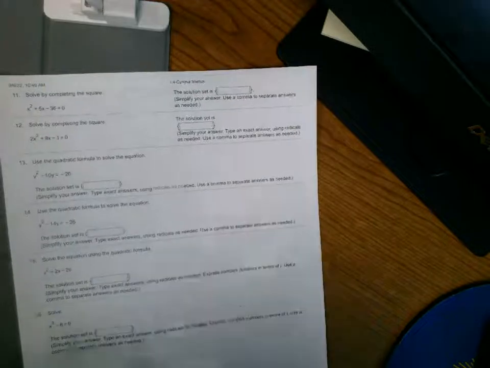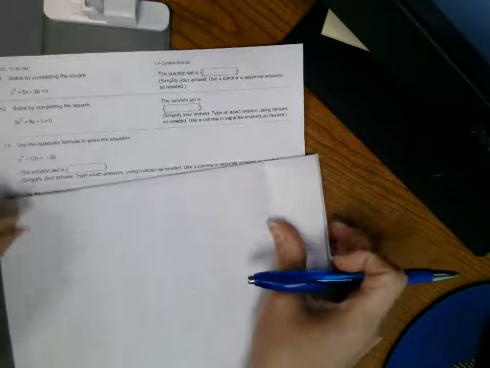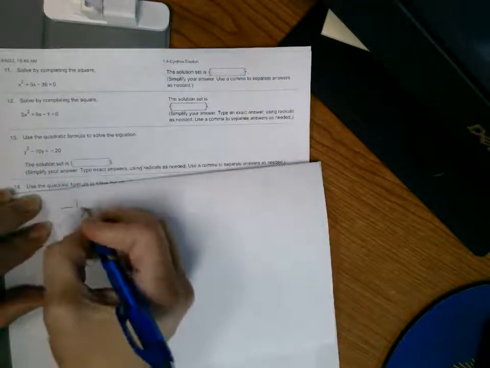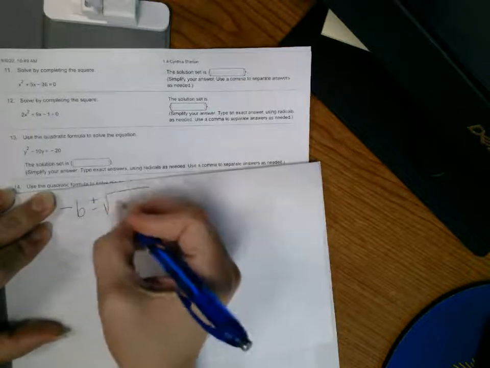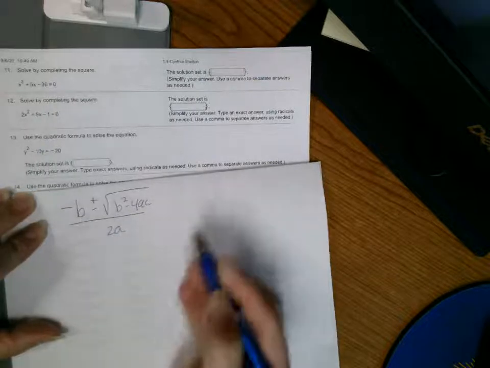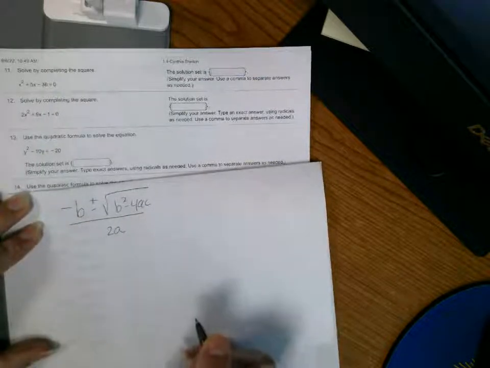Okay, and then moving on down to number 13. Number 13, we shift gears to the quadratic formula. We're going to do number 13 with the quadratic formula. So before you use the quadratic formula, which is negative b plus and minus the square root of b squared minus 4ac all over 2a, we have to determine our a, b, and c of our quadratic.